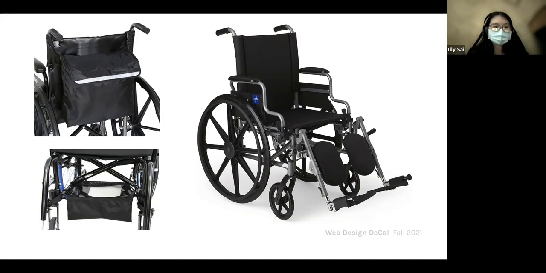So that's wheelchairs. And I think the main takeaway from that is that we don't want people to design just based off of assumptions.